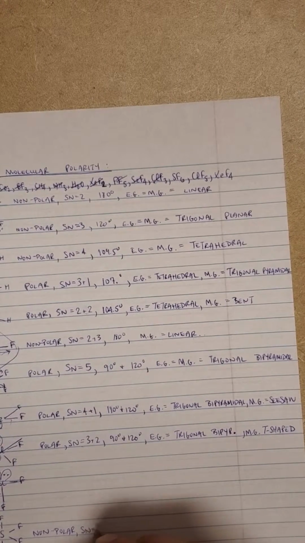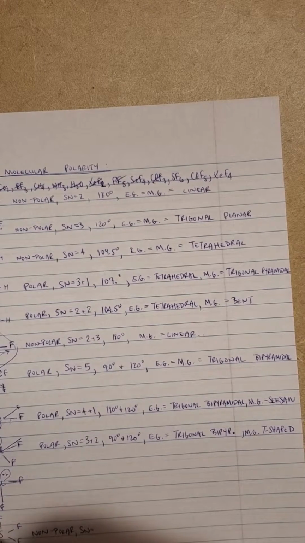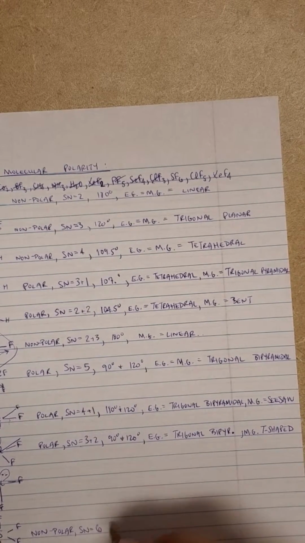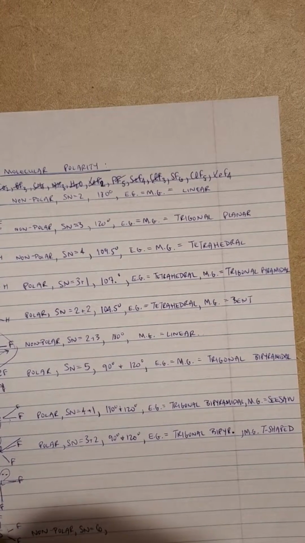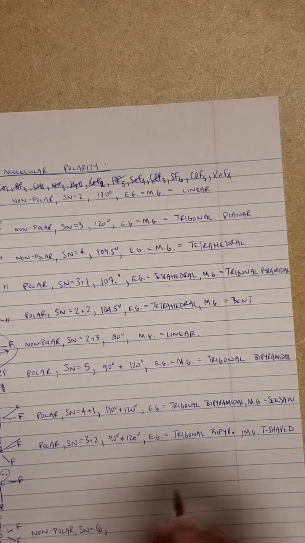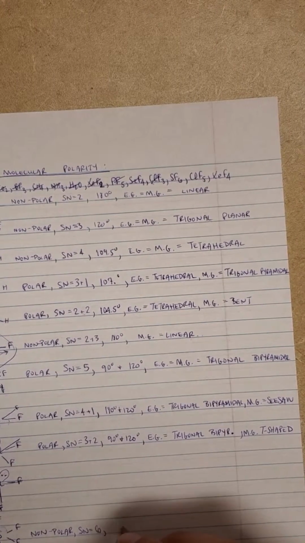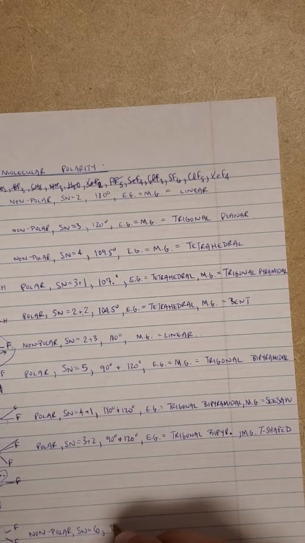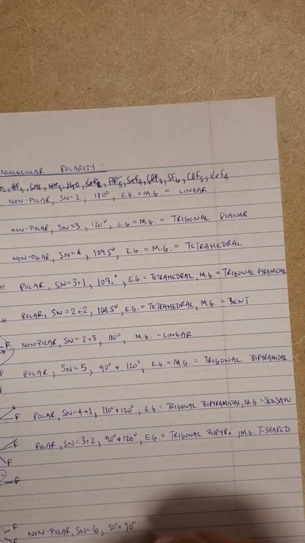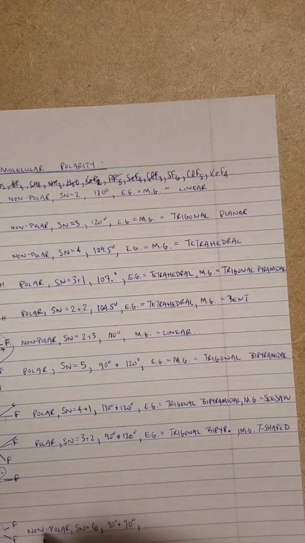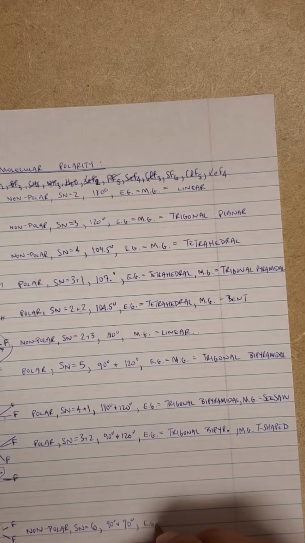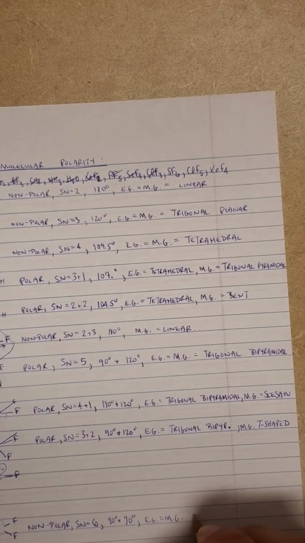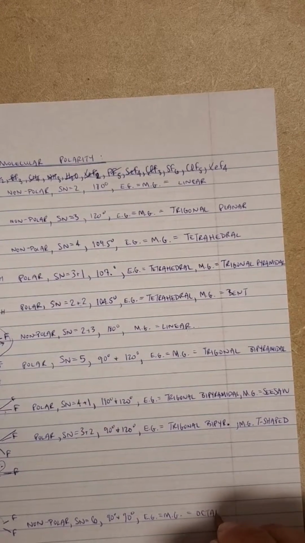Steric number is going to be 6 because we have 6 bonding groups of electrons, and it'll be 90 degrees here, and it'll also be 90 equatorially, axially and equatorially. No lone pairs, so the electron geometry and the molecular geometry are both going to be octahedral.